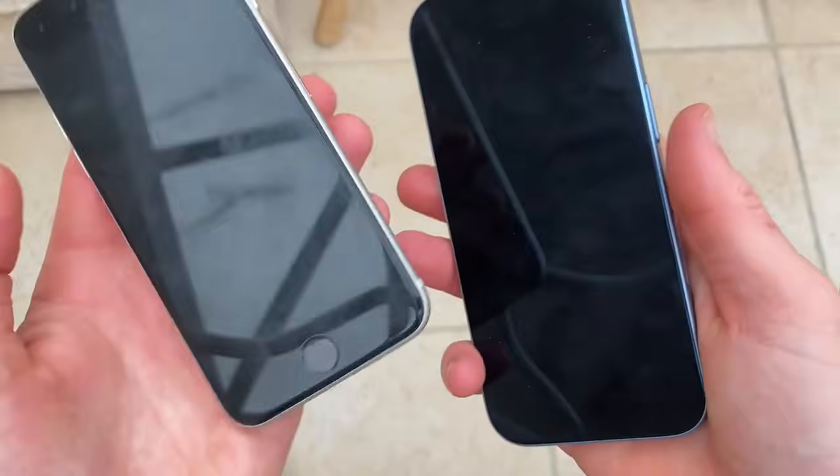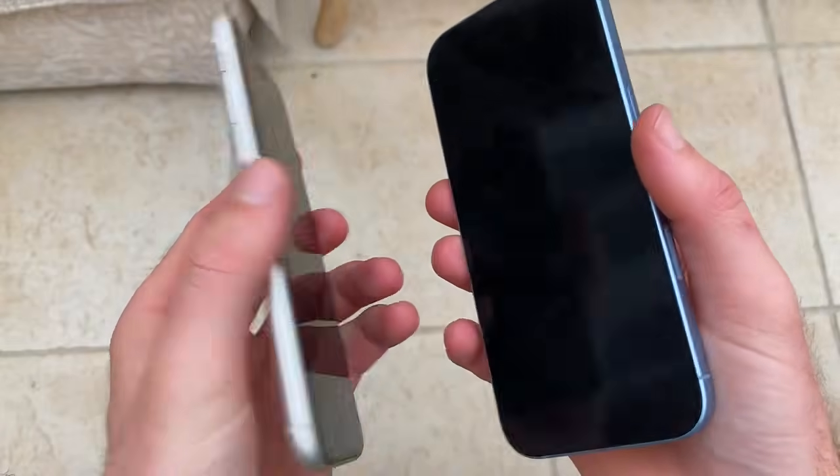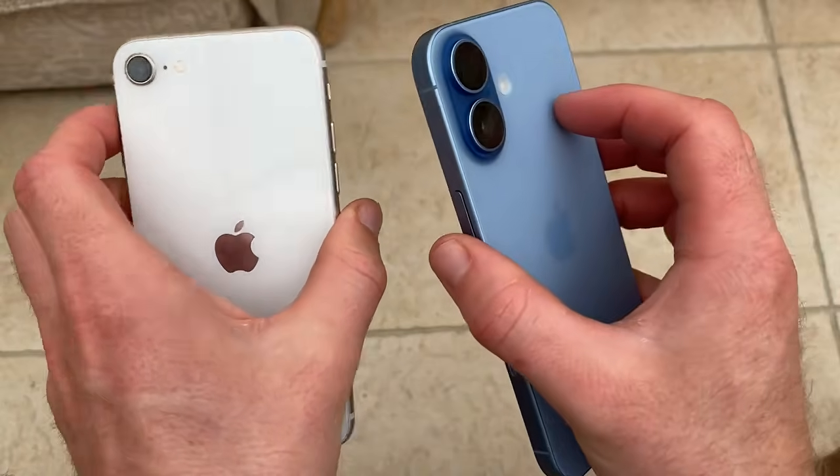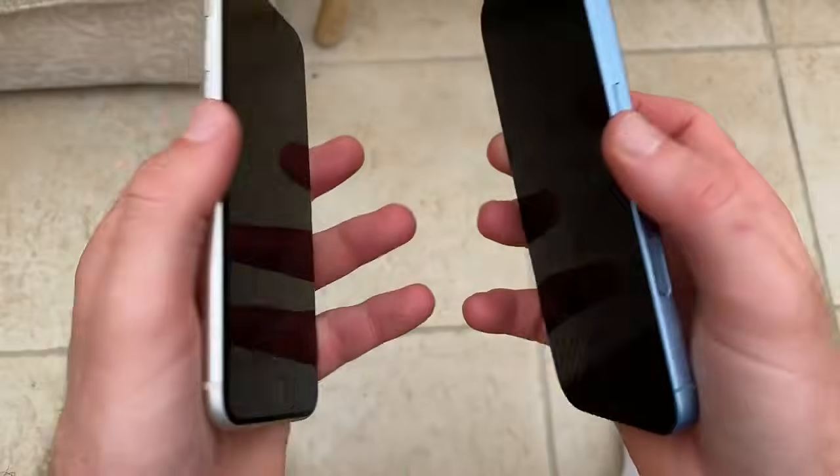So obviously lots of key differences between the two, and hopefully down the line I'll give you a bit more of a verdict between whether it was worth the upgrade or not. But this was just an initial comparison of the specs of the two phones together.